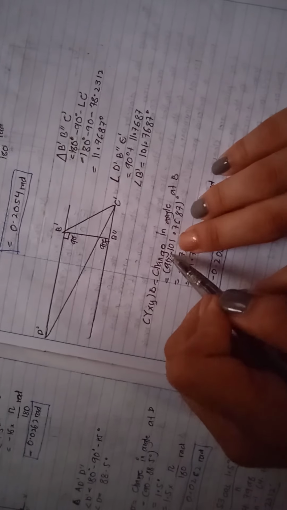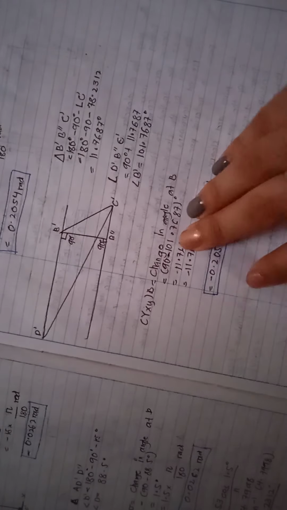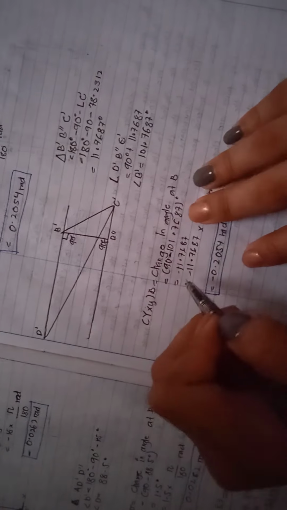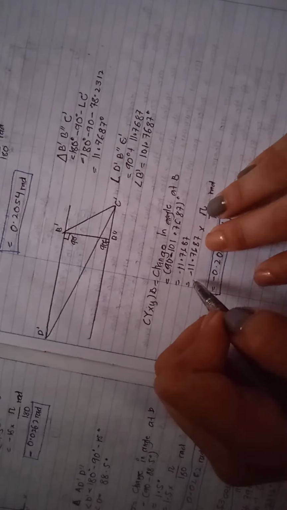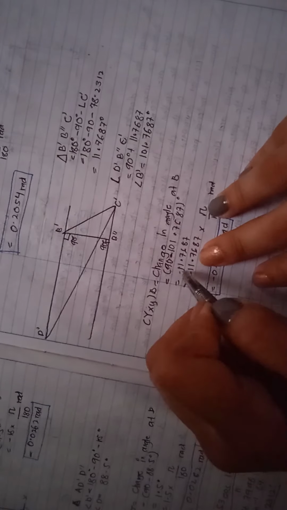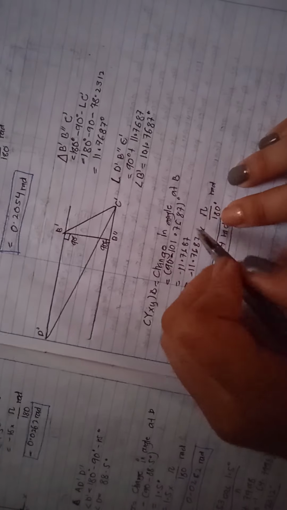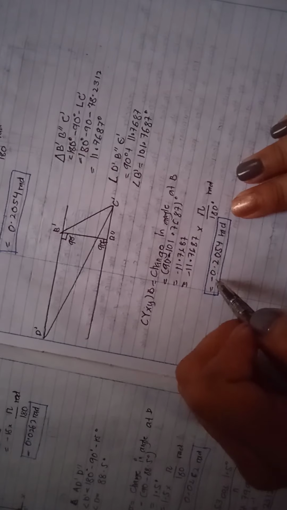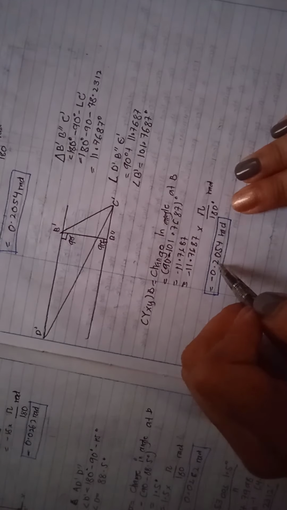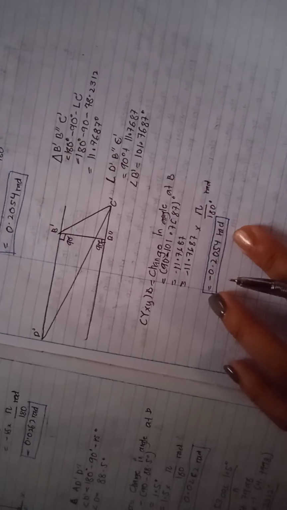minus 101.7687 equals negative 11.7687. Ito po, pagdating dito, is negative 11.7687 times pi over 180 rad. So, sinolve po natin, lumabas negative 0.2054 rad. So, ito po yung solving number 2. So, proceed po tayo sa solving number 3.